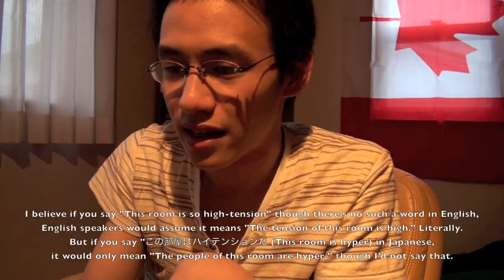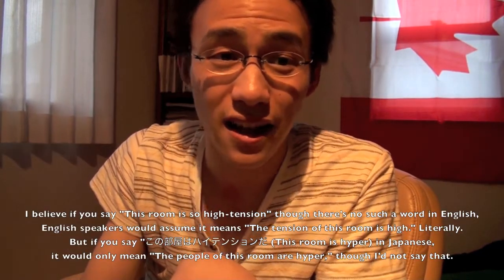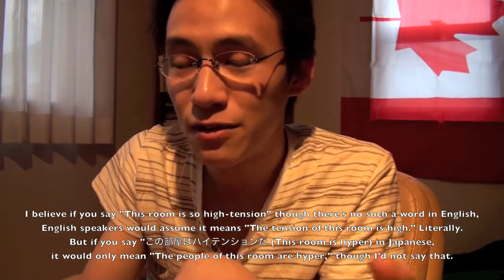You don't say tension as in the tension of this room is really high, or the tension between, say, America and China is high. We don't use it like that in Japanese. Tension in Japanese is only used to describe someone's character, as I said, hyper or the opposite.